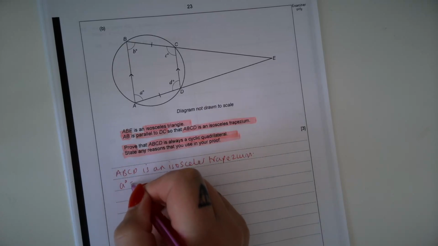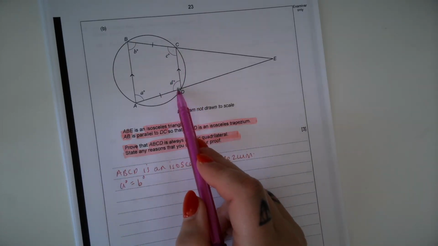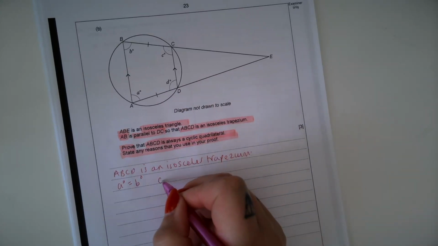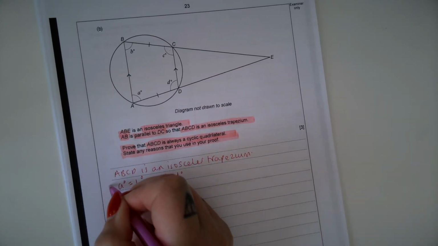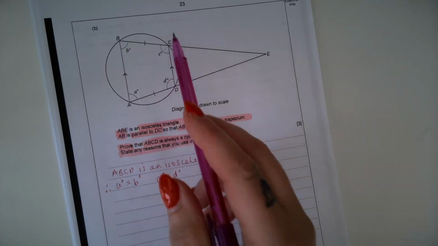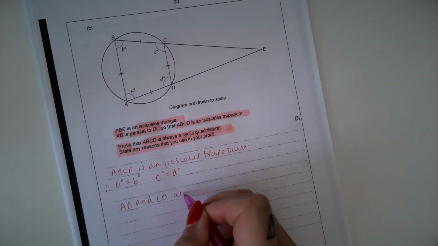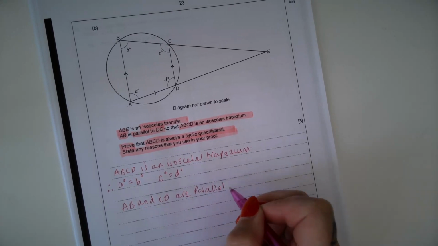So angle A is equal to angle B, but then these two angles must also be the same. So angle C is equal to angle D. Okay. Now we're going to recognise the fact that AB and CD are parallel. So AB and CD are parallel.